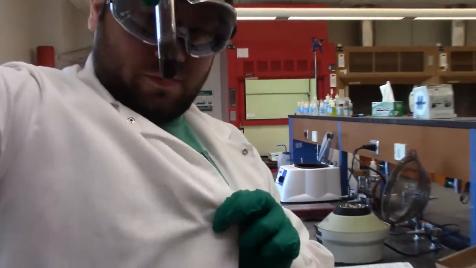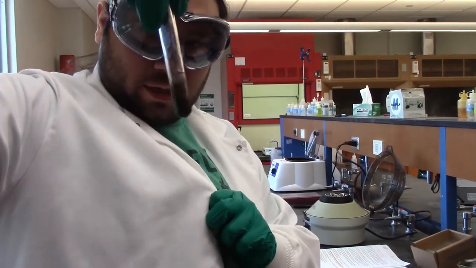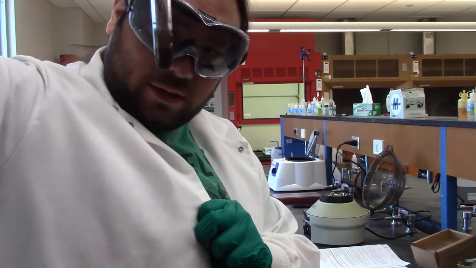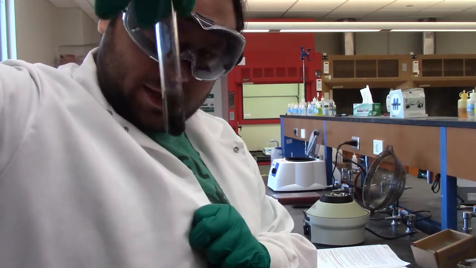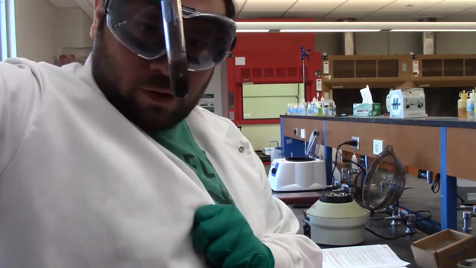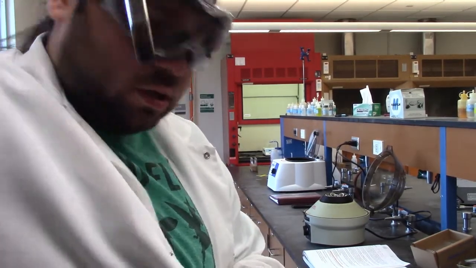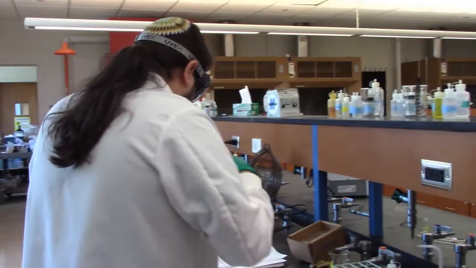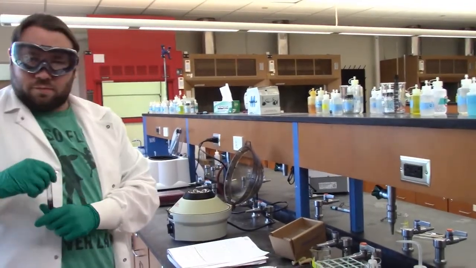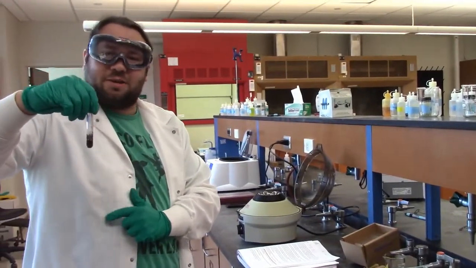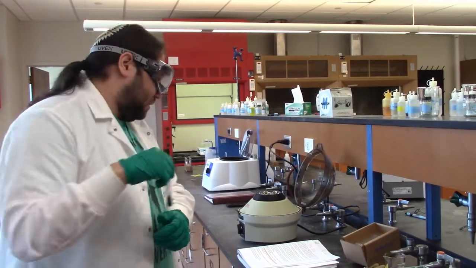So give this a little mix, get all the precipitate in there so it can react properly. And it's a little hard to see because some of that precipitate is still caught up on the sides, but a lot of it's mixed in, so you kind of just got a black liquid now. And what are we going to do with that? If you hadn't guessed, we mixed it thoroughly, so now we're going to centrifuge it again. There's a lot of centrifuging in this lab.